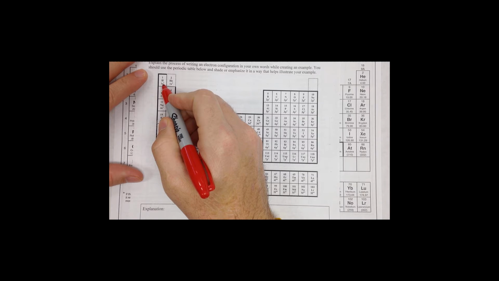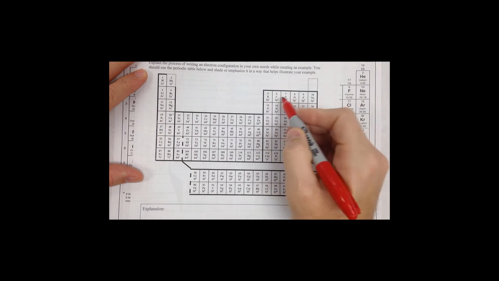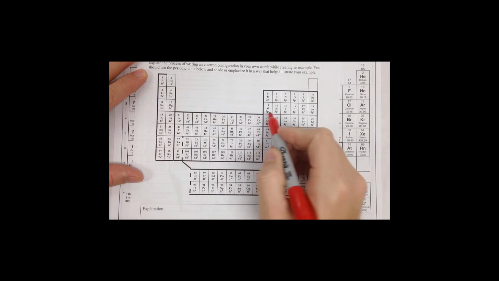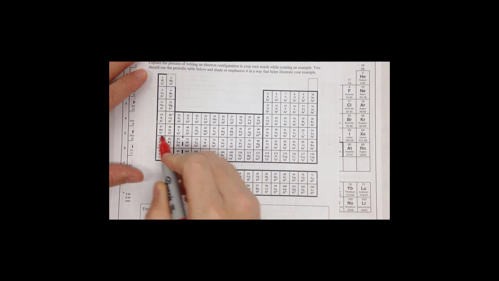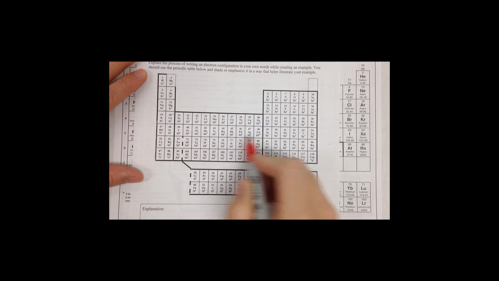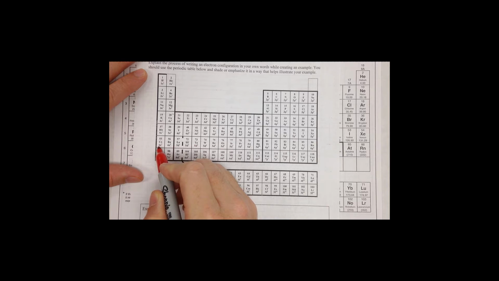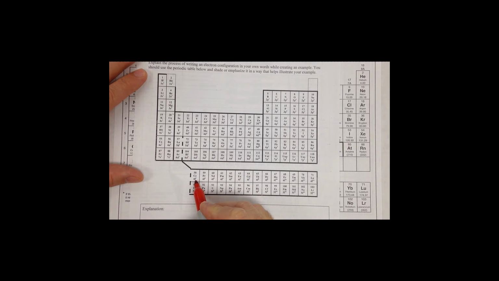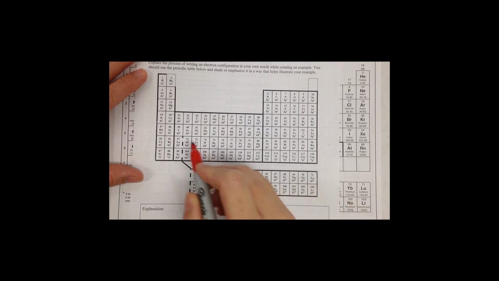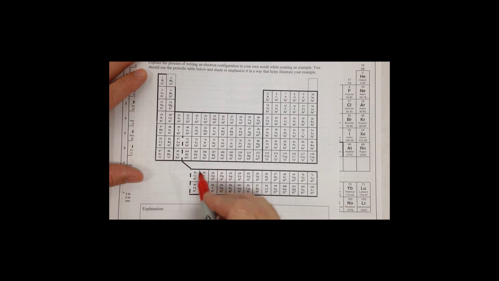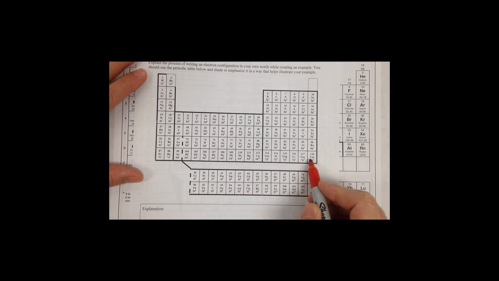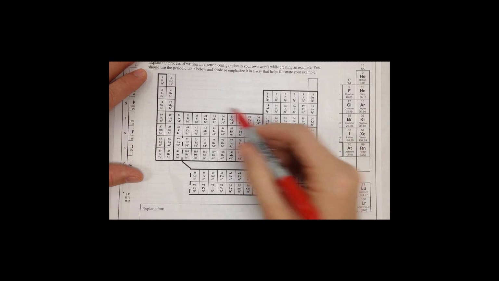We start off with 1s, followed by 2s, followed by 2p, 3s, 3p, 4s, 3d, 4p, 5s, 4d, 5p, 6s, 4f, all the way to 4f14, and then back to 5d, 6p, 7s, 5f, 6d, and 7p.